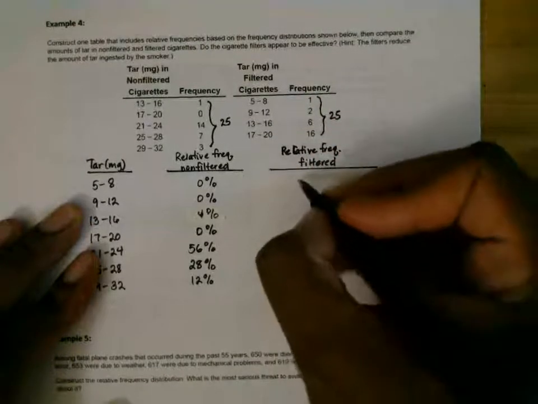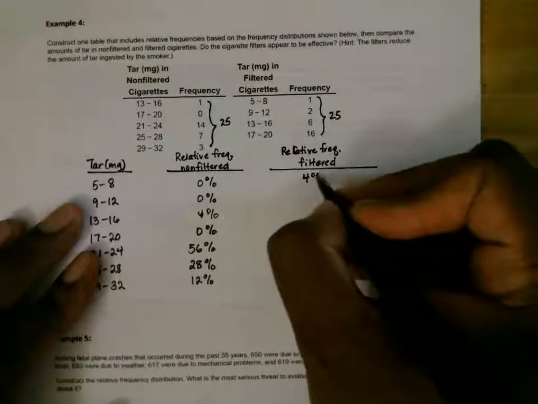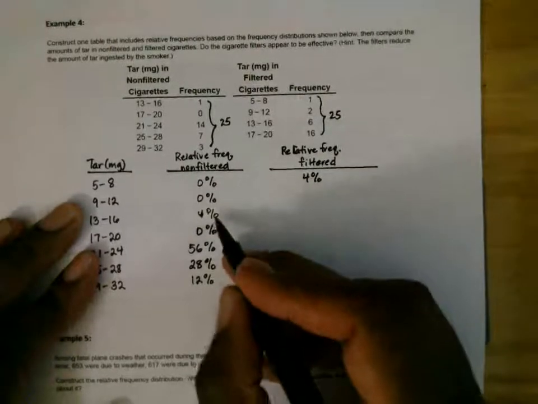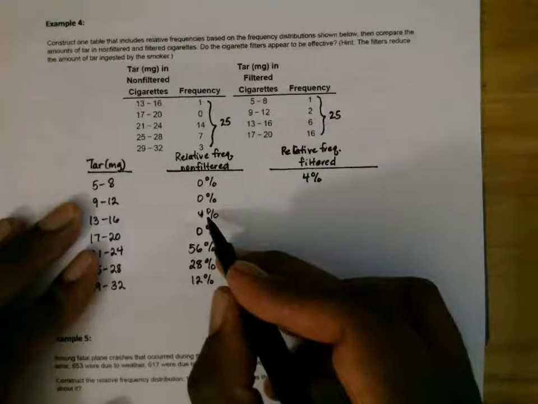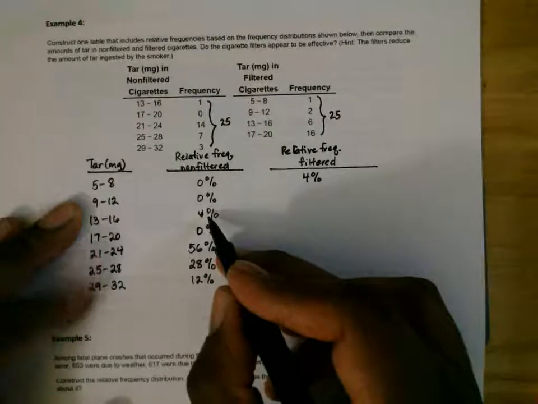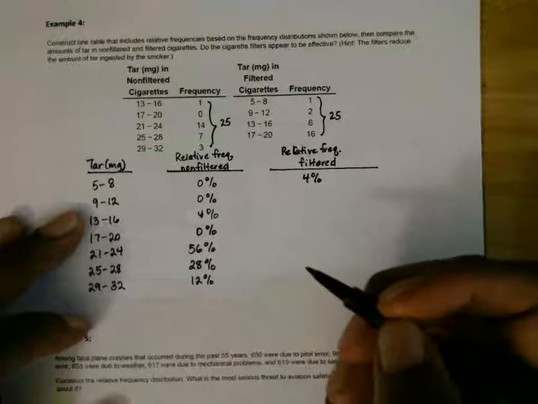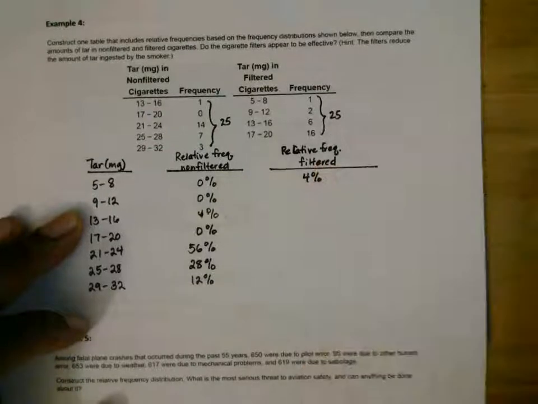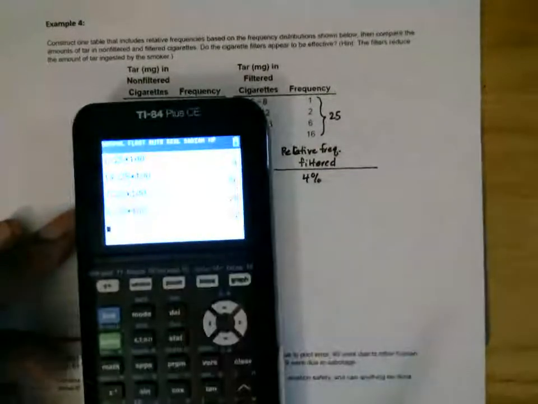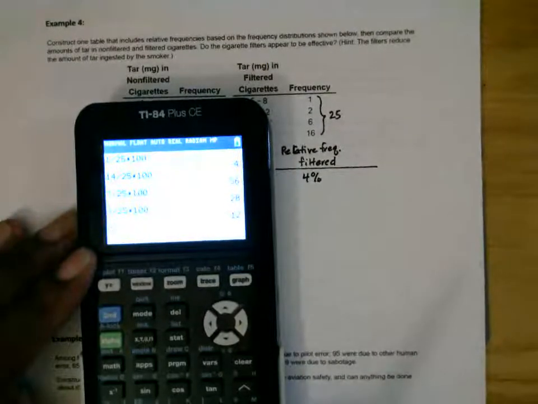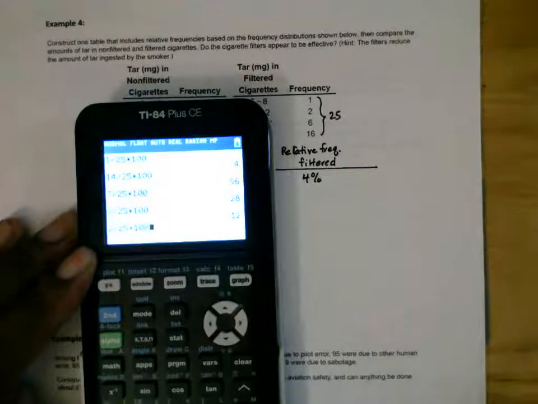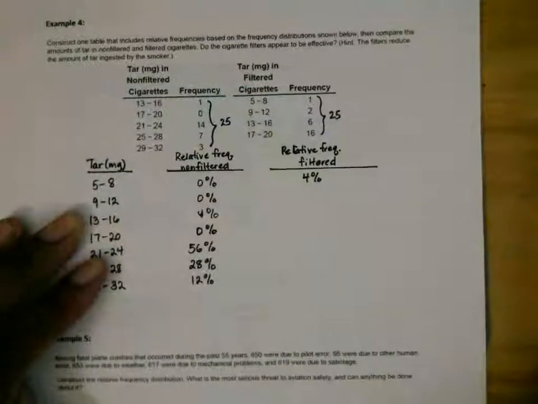That's 4%, because that's the same as the 13 to 16 class. For 9 to 12, there's only 2. So now you're going to have 2 divided by 25 times 100. That would be 8%.